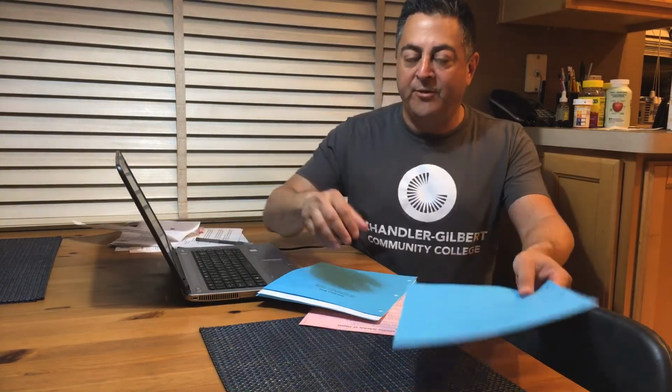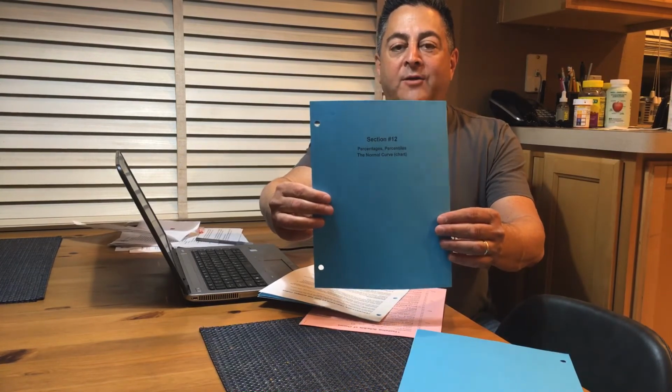Type 1 errors happen with biased group or biased groups. Type 2 errors happen when you didn't use enough people. Samples too small. Now we're ready for section 12 in your reading packet. This goes right along with section 11, and that's why we would have covered this in one day.